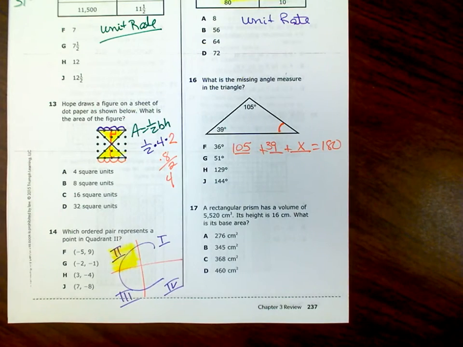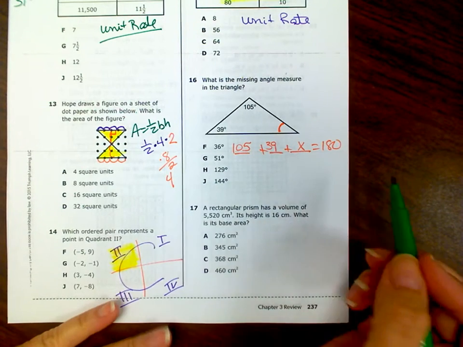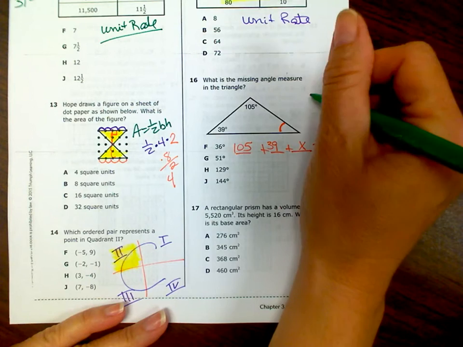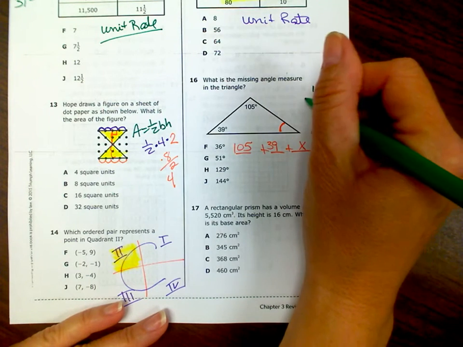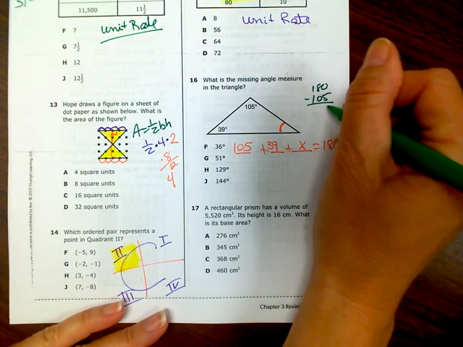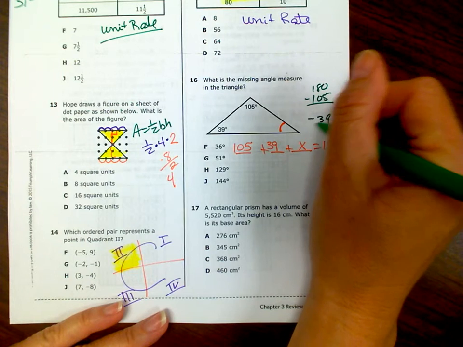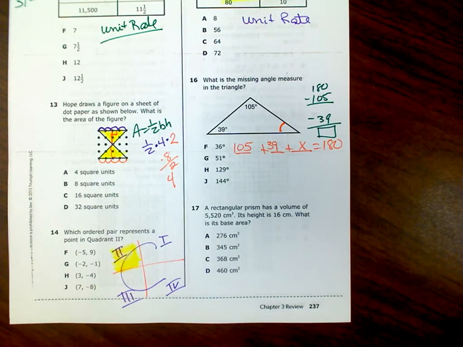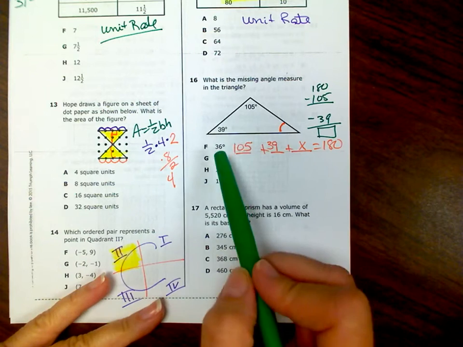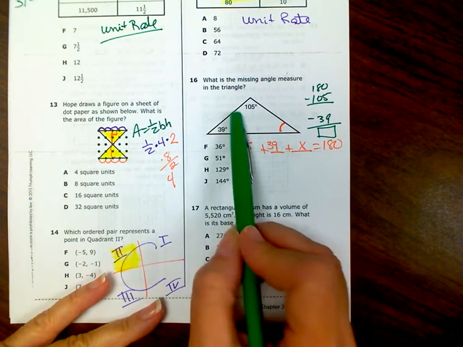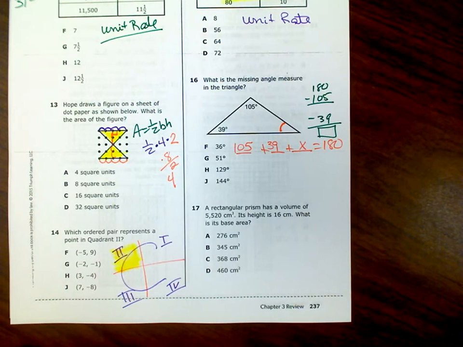So as we did on the front page, you can solve for x, or you can take 180, subtract 105, get your answer, subtract 39, and that would be your answer. 2 different ways to solve it, but they all have to add up to 180. So you could actually take turns plugging each number in to find which one equals 180, if you want to just plug the answers in.